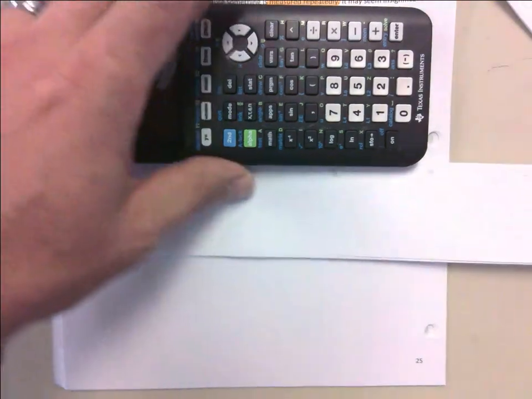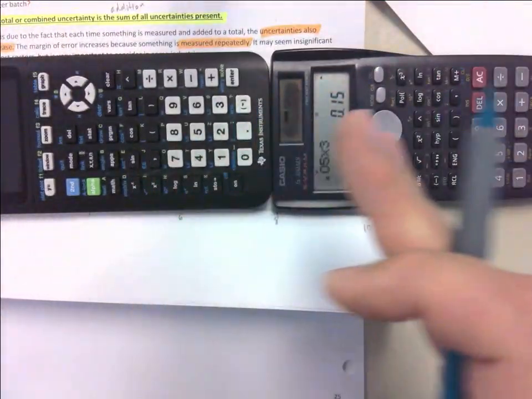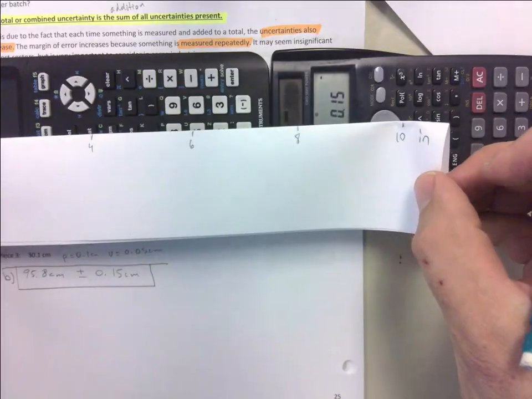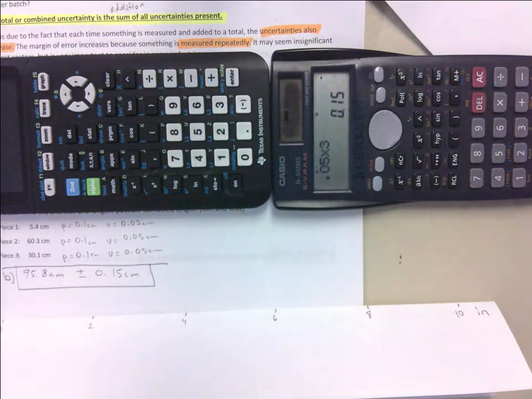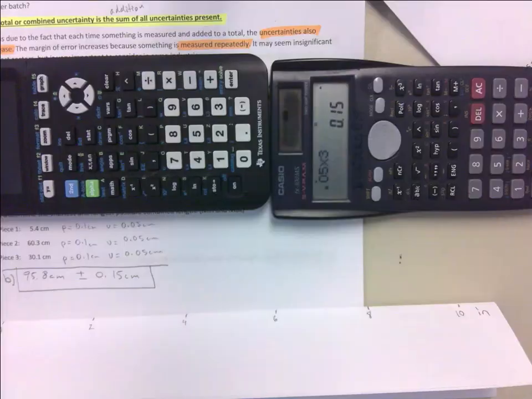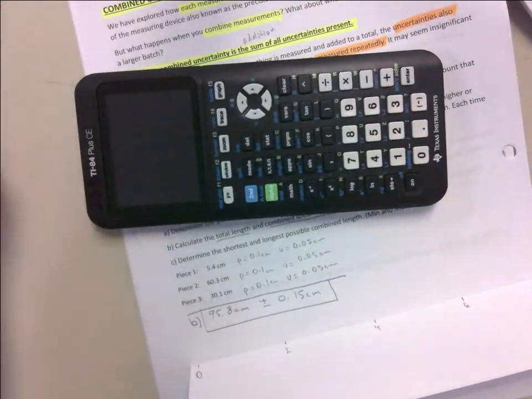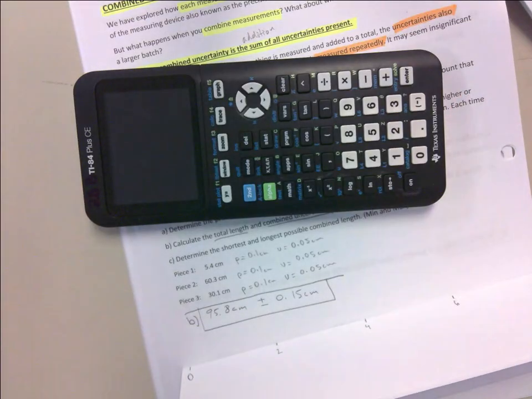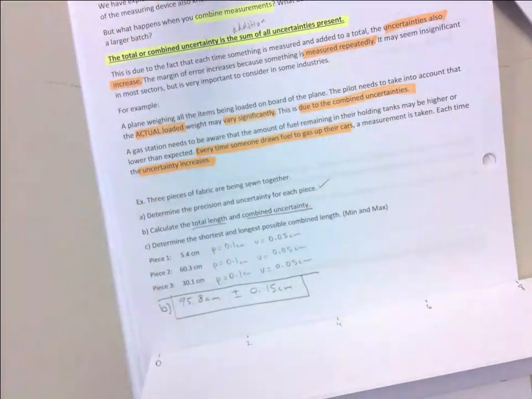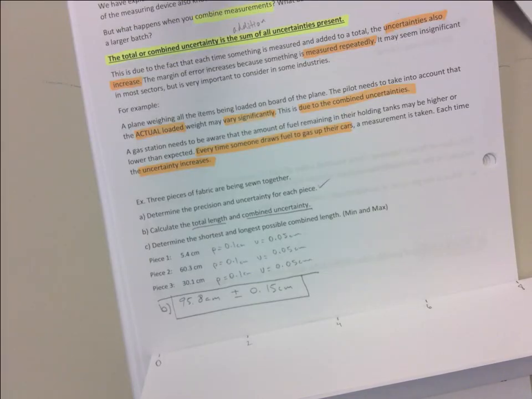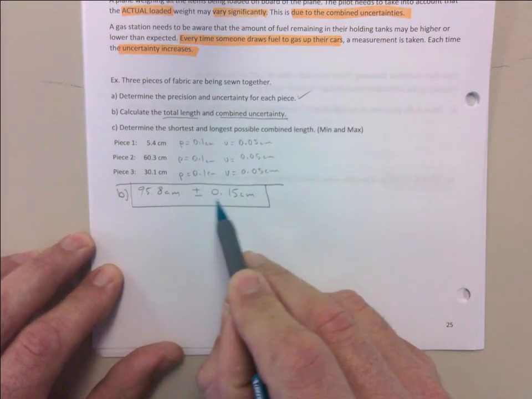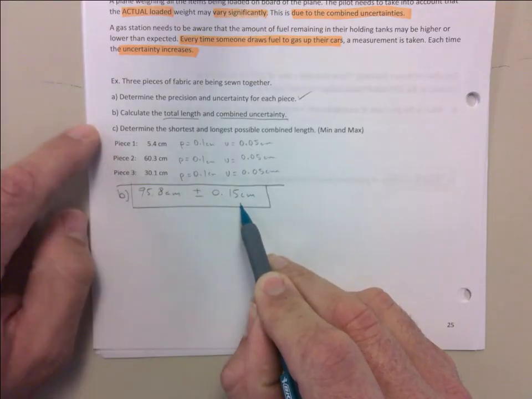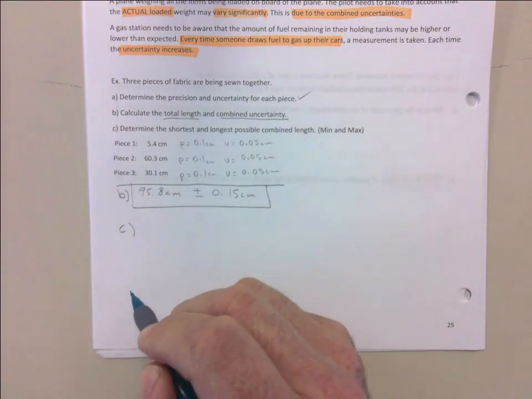If you were to stack calculators side by side like that, every time you measure one individually, that uncertainty keeps building up. So this long piece is going to be off even more so than my original one-piece calculator. A calculator is not a very good example to use here, but I hope you get that illustration that you add no matter what. So this is the measurement combined with the combined uncertainty. C.